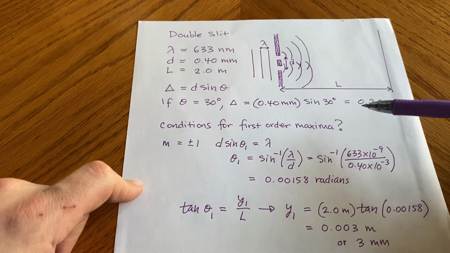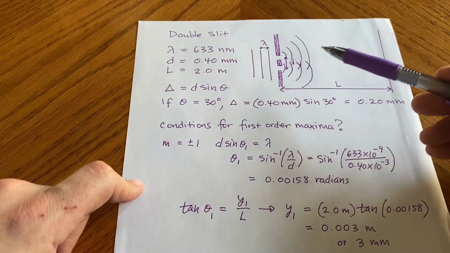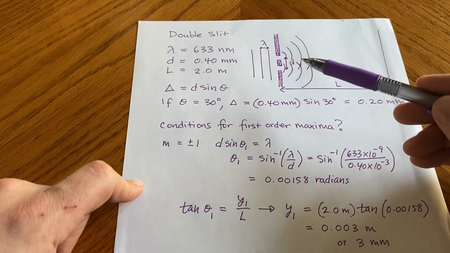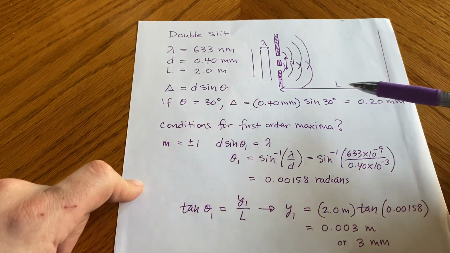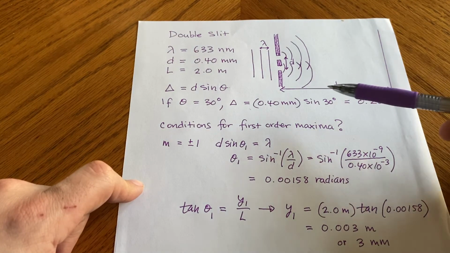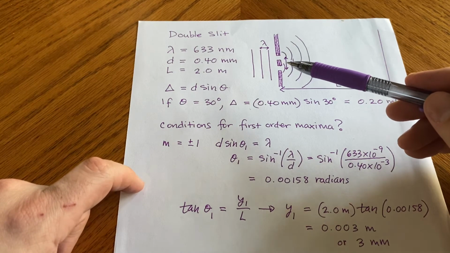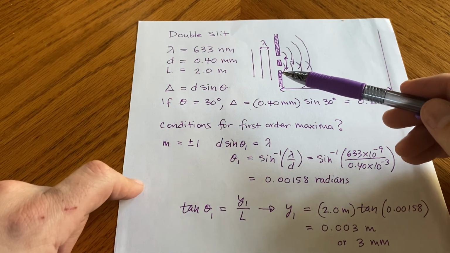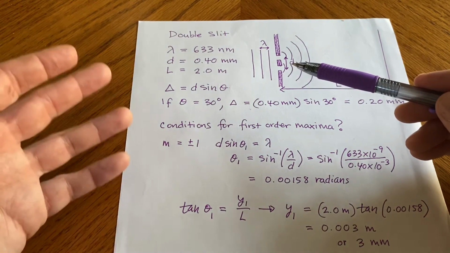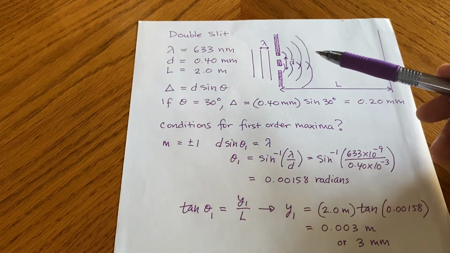So we get 0.2 millimeters, meaning if you look off in a direction that's 30 degrees, then the light traveling from this one will have to go about 0.2 millimeters further than the light from this one. So if you originally had crest and crest together and you separate them by 0.2 millimeters, now there's a path difference, and it could be either constructive interference or destructive interference, depending on exactly what the wavelength is.